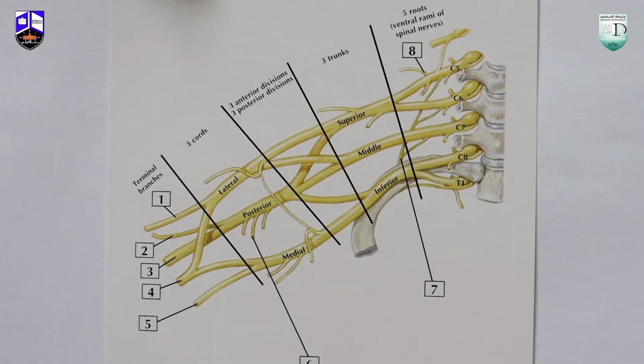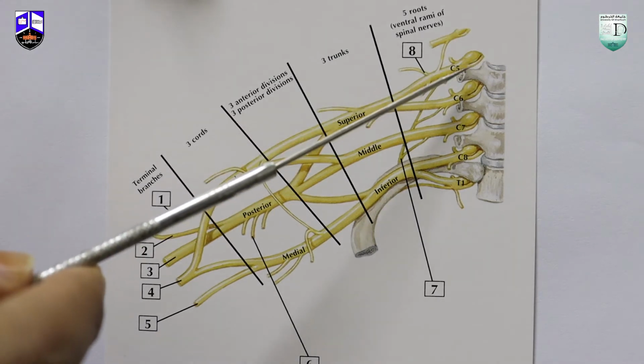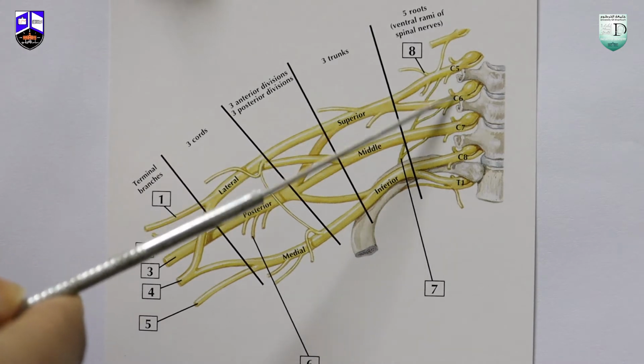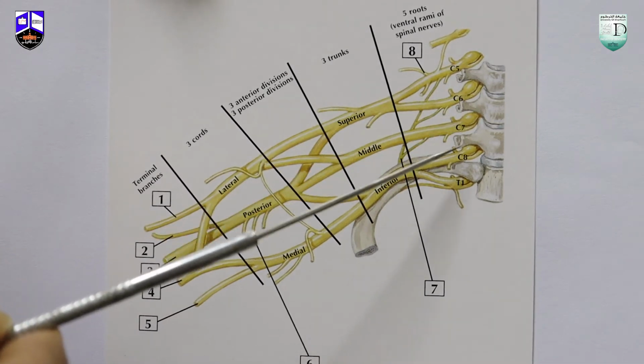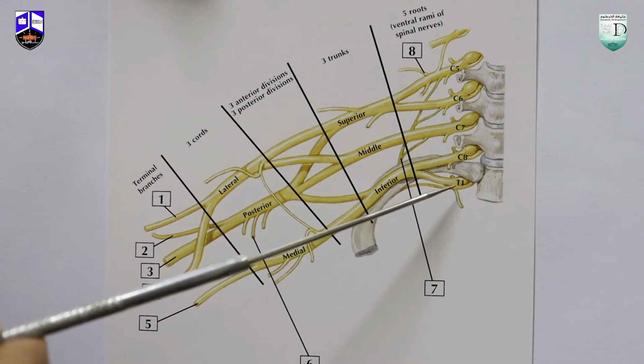The roots of these nerves are located between scalenus anterior and scalenus medius, thus not within the posterior triangle. These roots, as you can see here, as we said, are made by C5, C6, C7, C8, and T1, the 1st thoracic spinal nerve.